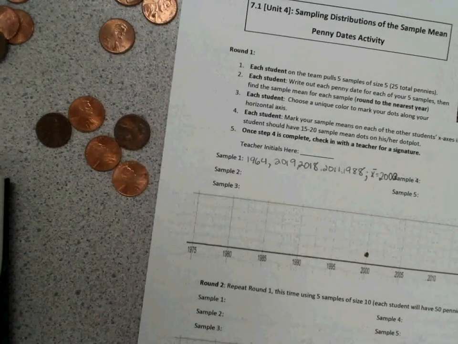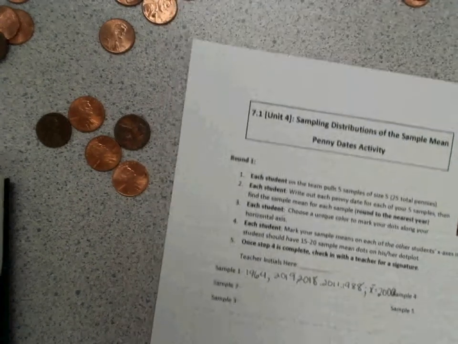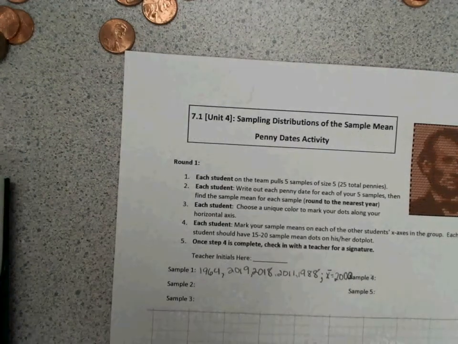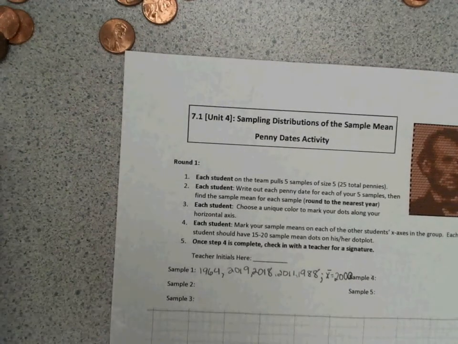Now I'll repeat this 4 more times. Put that sample aside. Look at each penny.